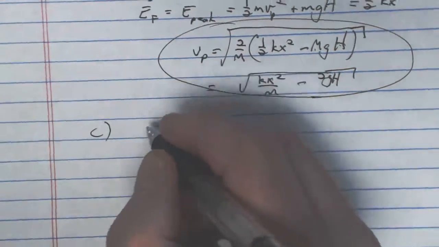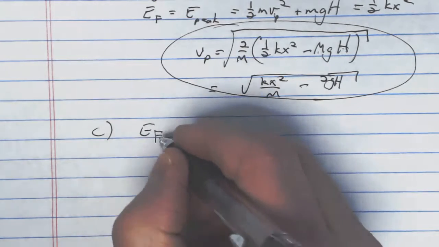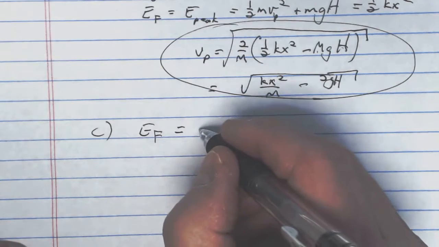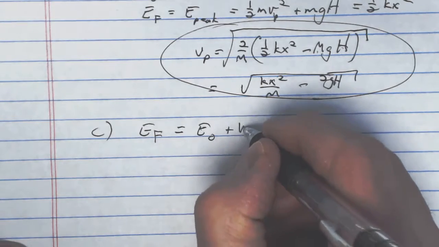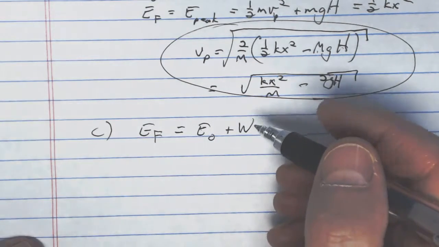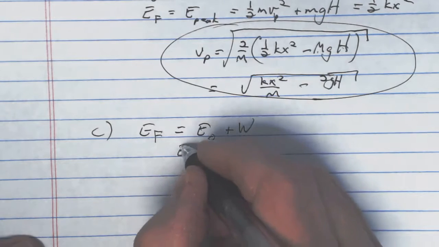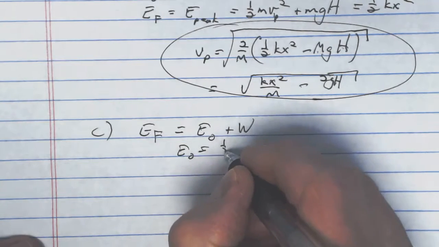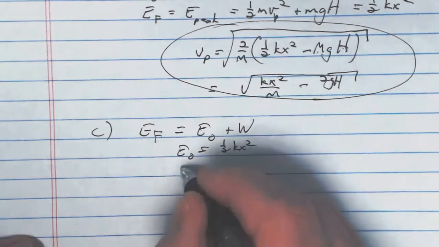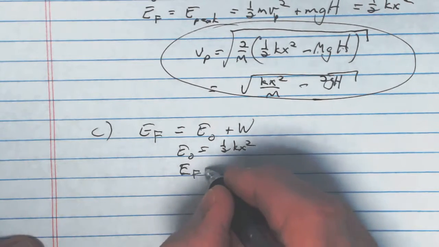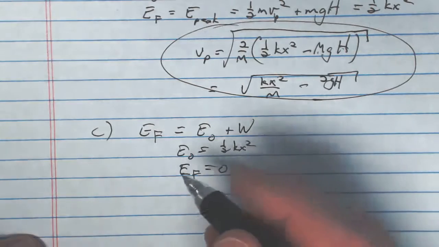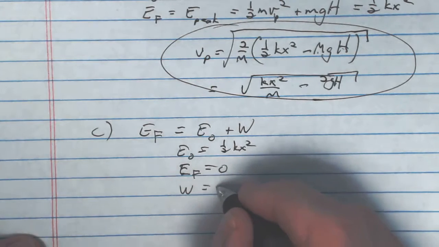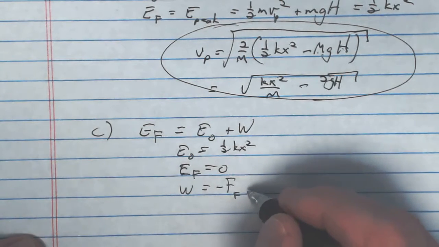In this case, we'll have the final energy at the end of the track when it's stopped equals the initial energy when it's compressed by the spring plus work, and now there is work done by friction. So E naught is still 1/2 kx squared. E final equals 0 because it's stopped at its original height. But there's negative work done by friction, because friction will oppose the motion.